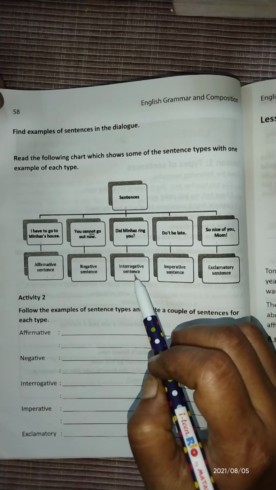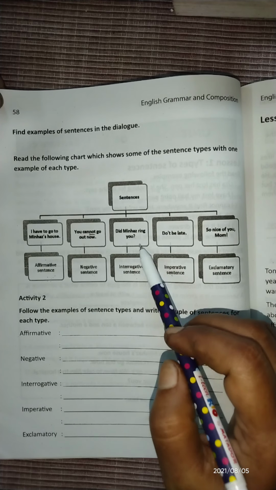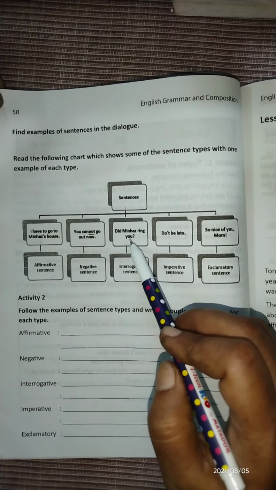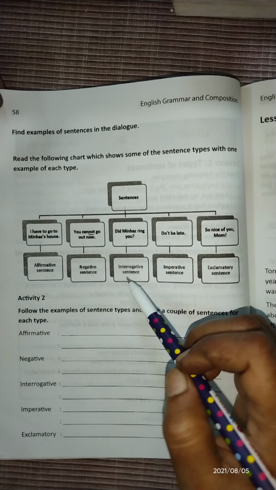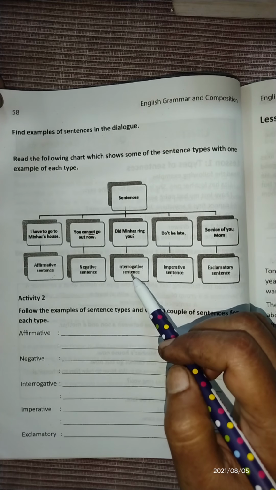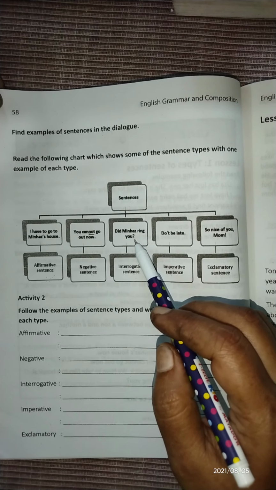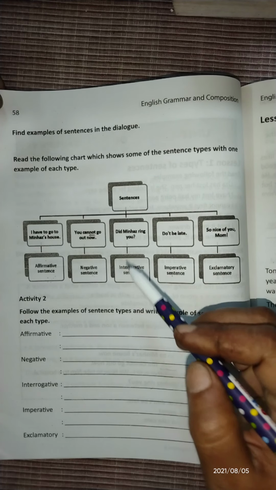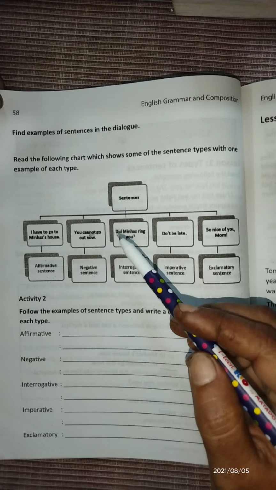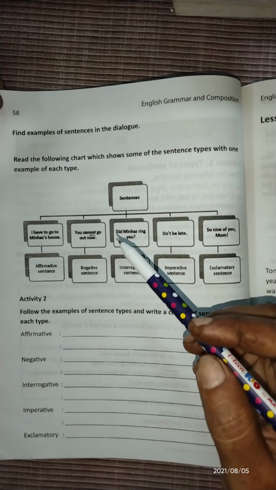Another sentence type, interrogative sentence. Did Minhaj ring you? You see here at the end of the sentence, there is a question mark. So an interrogative sentence bears a question mark at the end, and it indicates interrogation, or when somebody asks something.